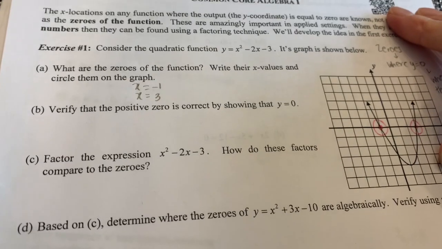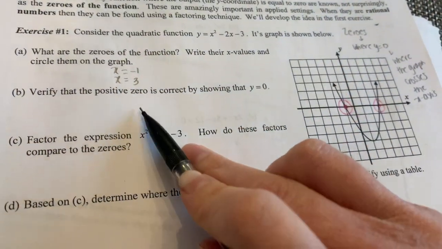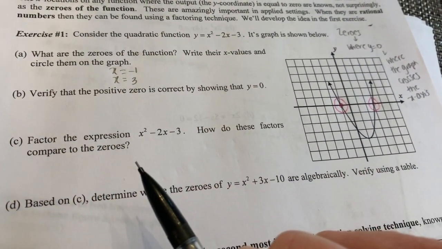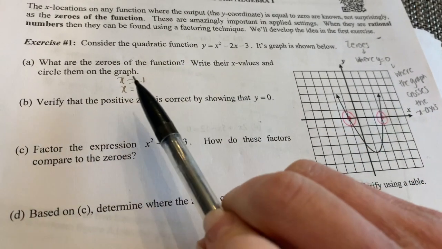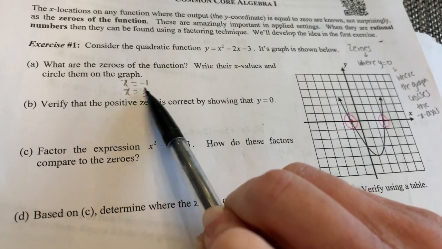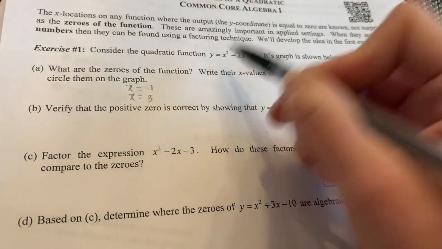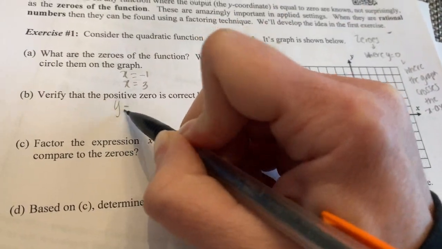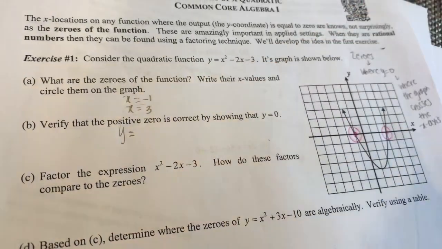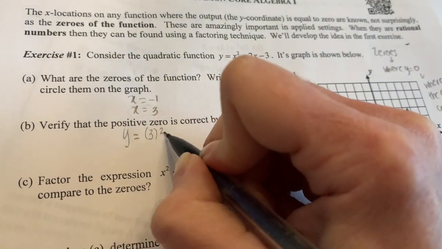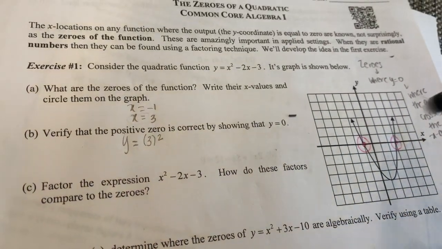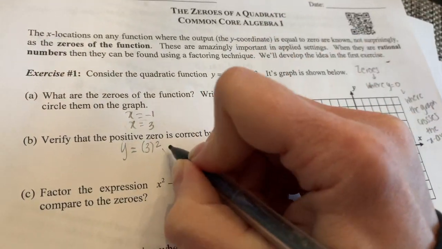So first we're going to verify that the positive 0 is correct by showing that y is equal to 0 when we plug it in. So which one of these is the positive one? That would be x equals 3, right? So we're going to take our equation and we're going to plug in 3 for x and show that we do get y equals 0. So 3 squared, minus 2 times 3, oh dear.